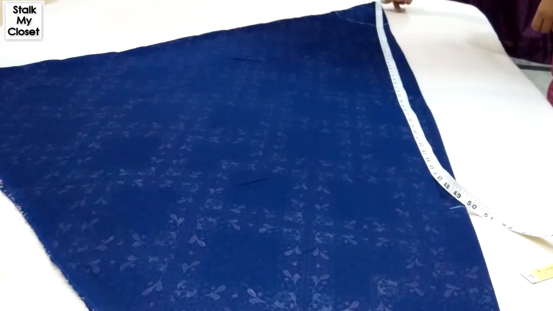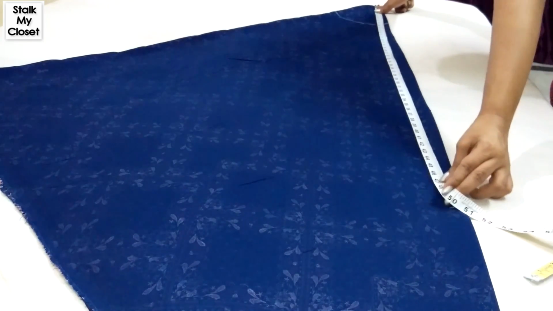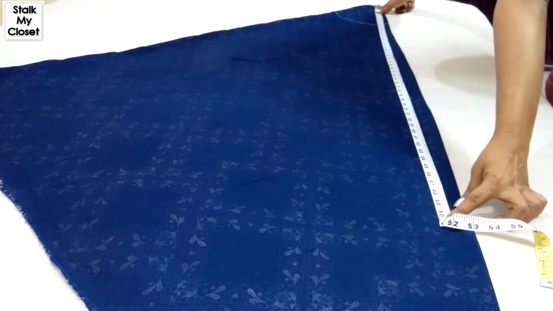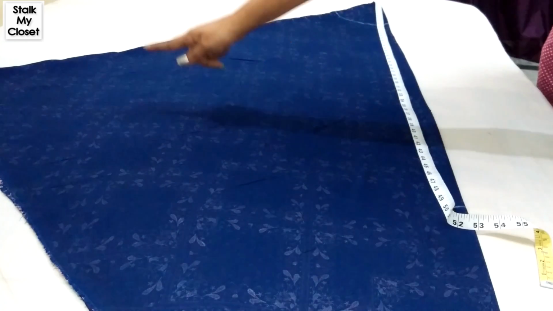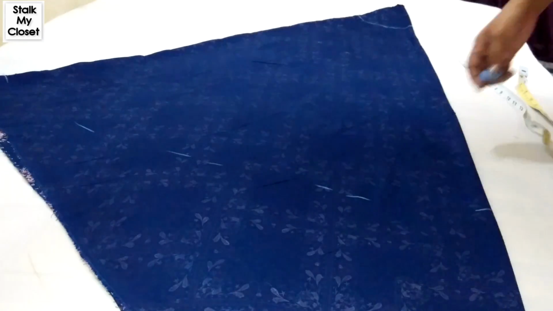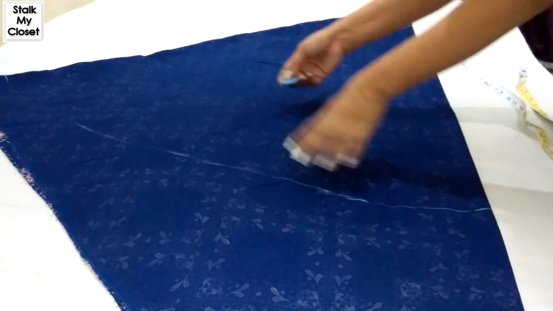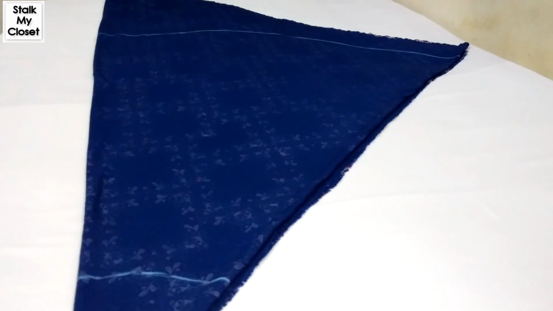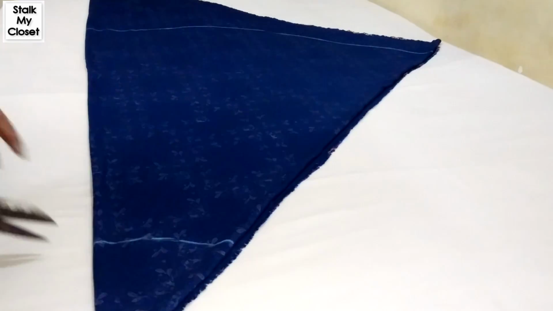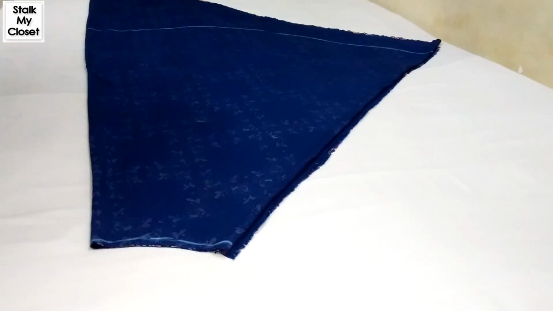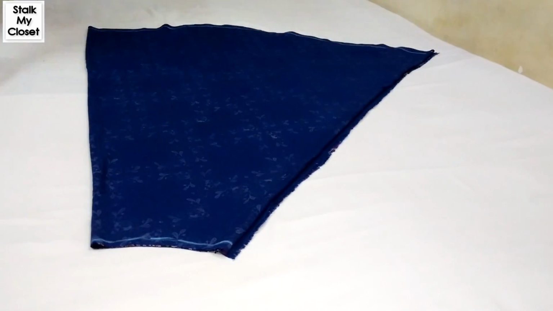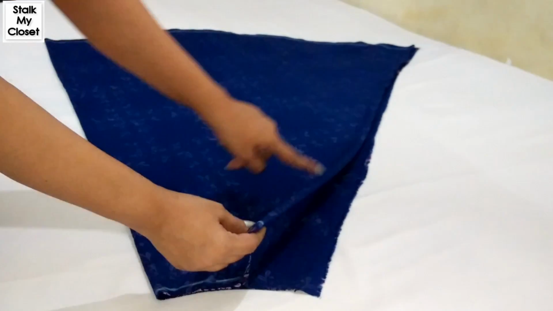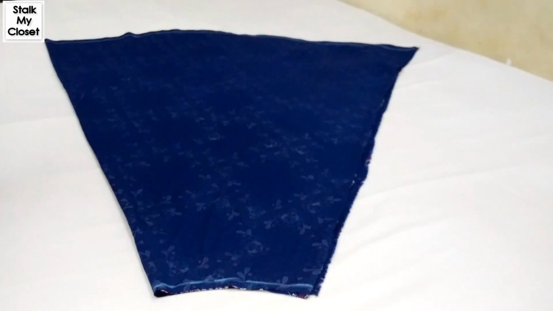Now measure the length from the top and mark the same on the other side and in between. So this is the marking for skirt, and now I'll cut it. So this is skirt, and now I'll cut the sleeves.